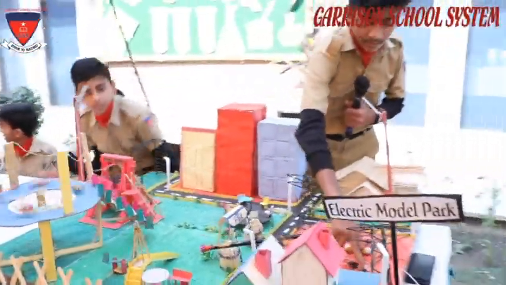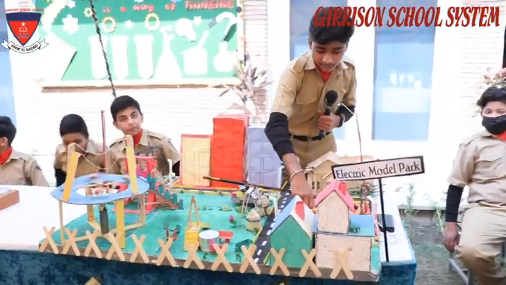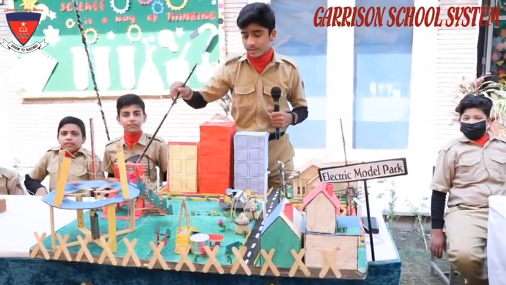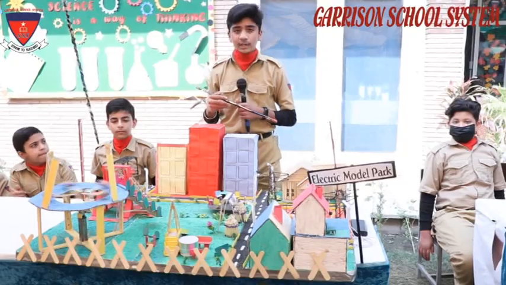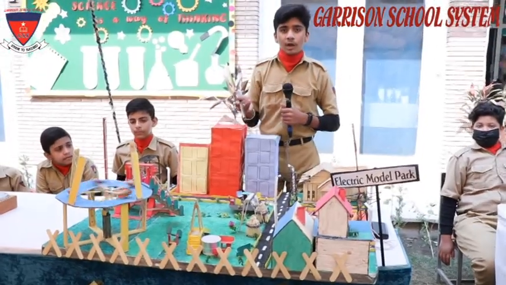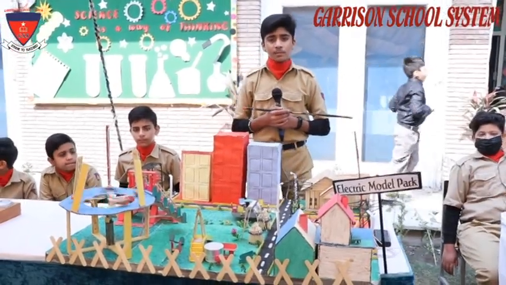I have also placed some big lights, street lights and colorful lights. And for giving beauty to my project, I have placed all the wires underground. Underground wiring is a little bit expensive but good for society.